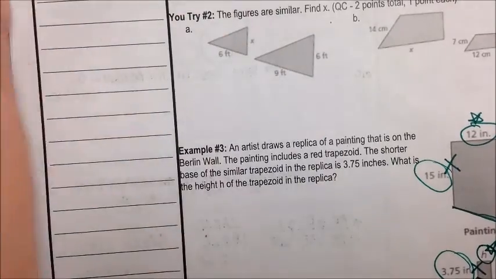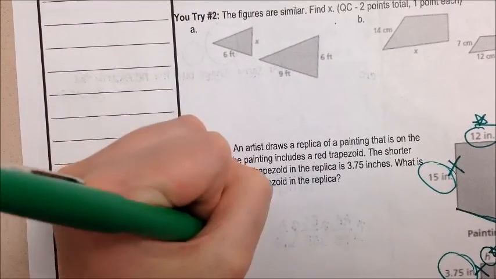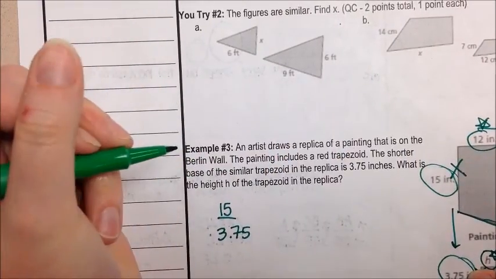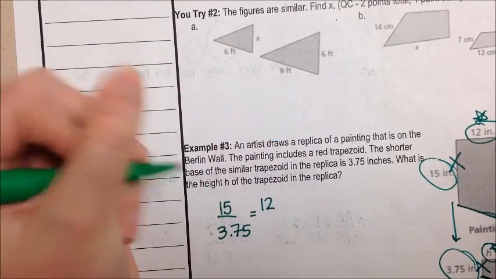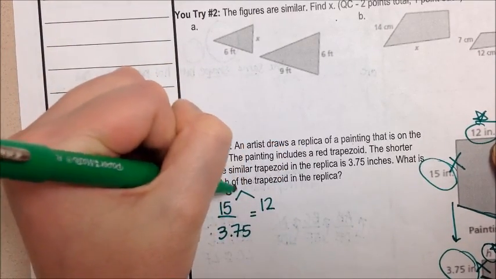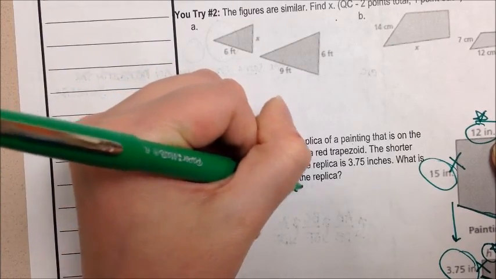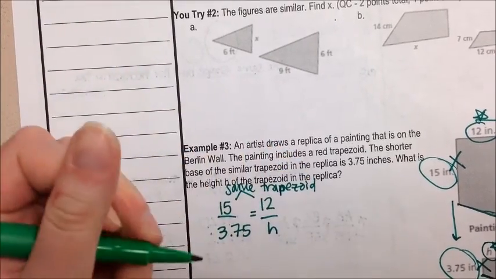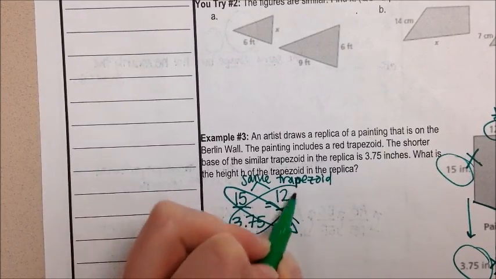So I'm going to do 15 over 3.75, going from this one to this one, is equal to 12 over h. Remember, 12 and 15 come from the same trapezoid, so they go on the top, and then h goes on the bottom. I'm going to cross multiply.